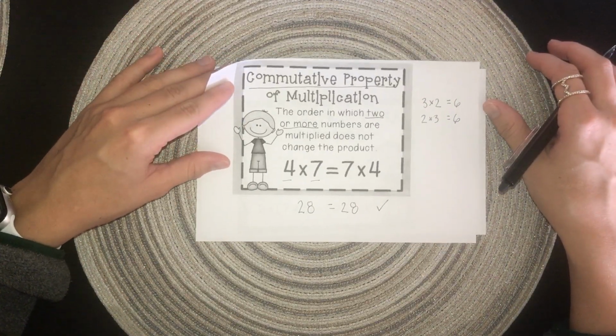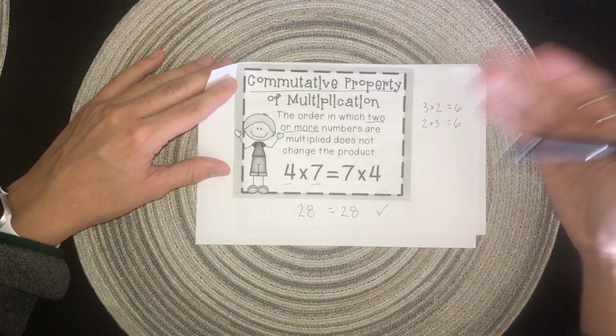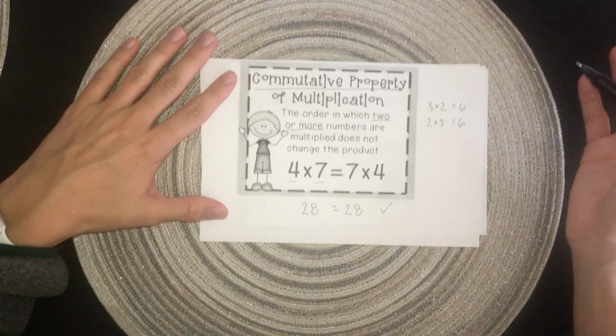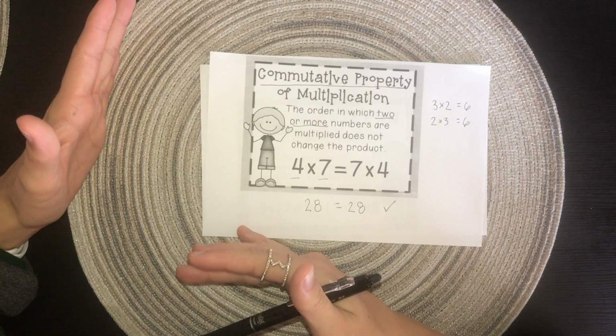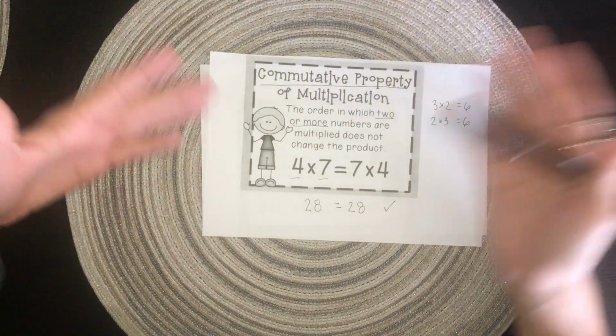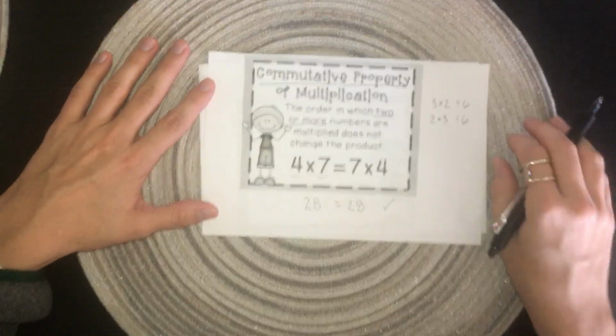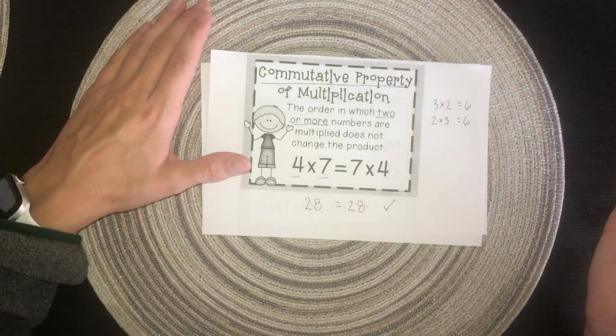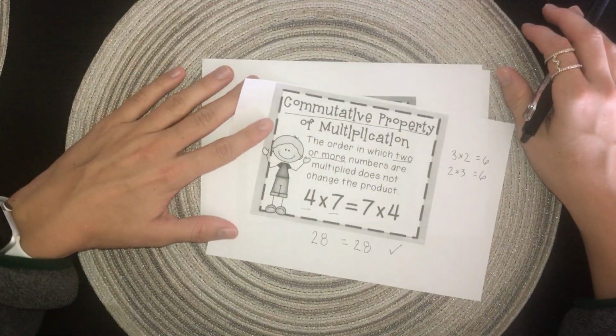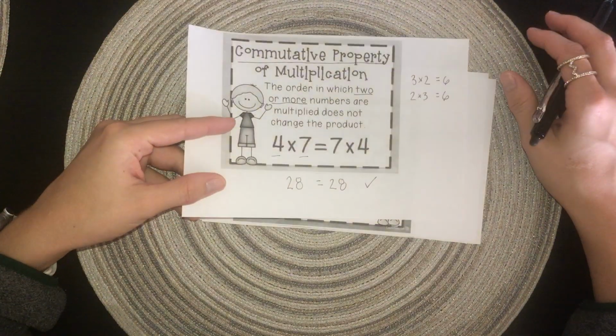That's really important to notice, especially if on a worksheet you have 2 math problems, say 100 times 2 and then 2 times 100. If you do the math for one of them and then notice it's the same numbers in another problem, then you already know the answer. So that one's really important to know as well. That's the commutative property.